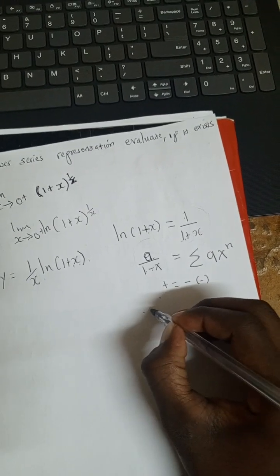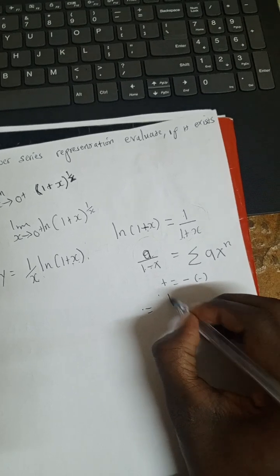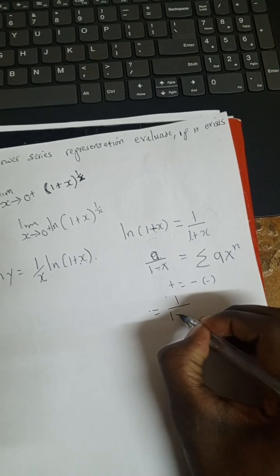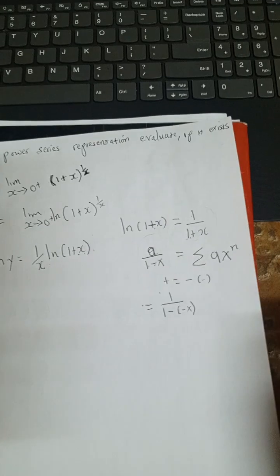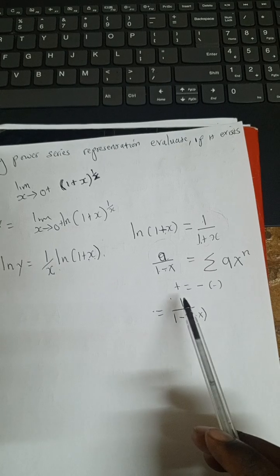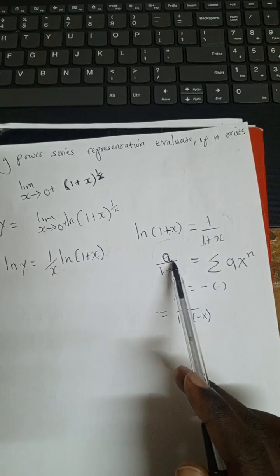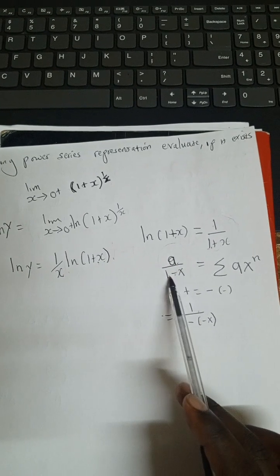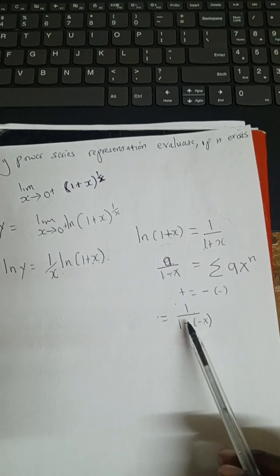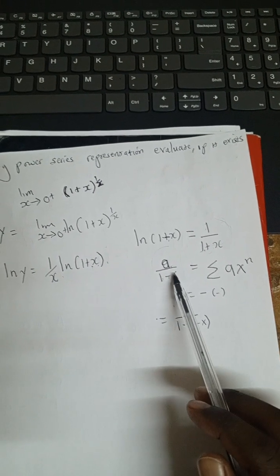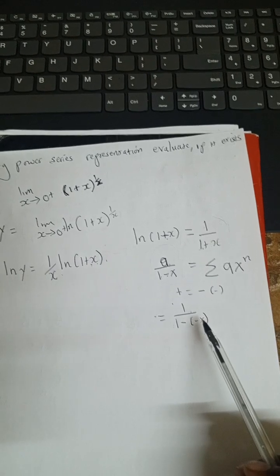Our function, the top function, would end up being like this: 1 minus, I'll say minus x. Now look at this. Now we have a is 1. We have 1 here, and now we have a negative. We have put our negative, it's there, and our x is now negative x.